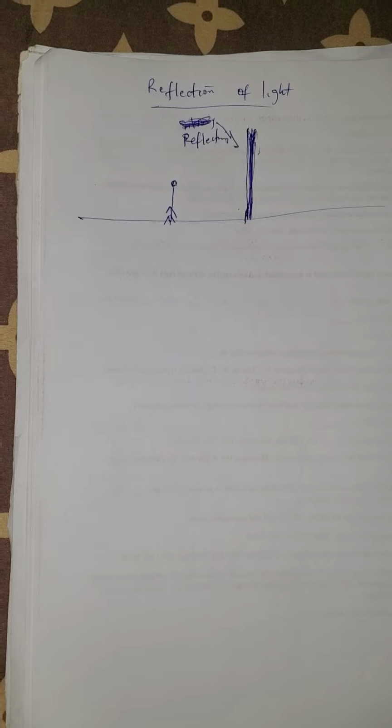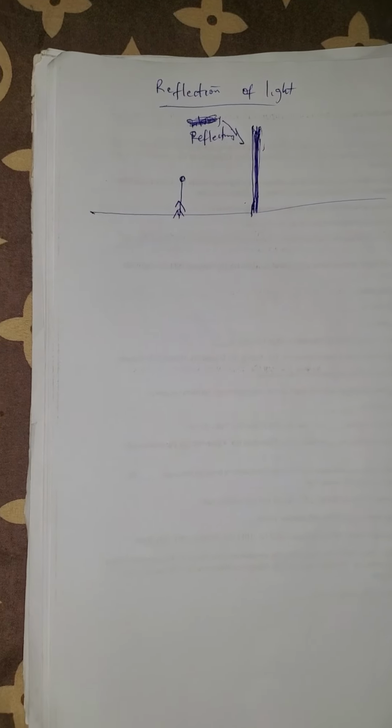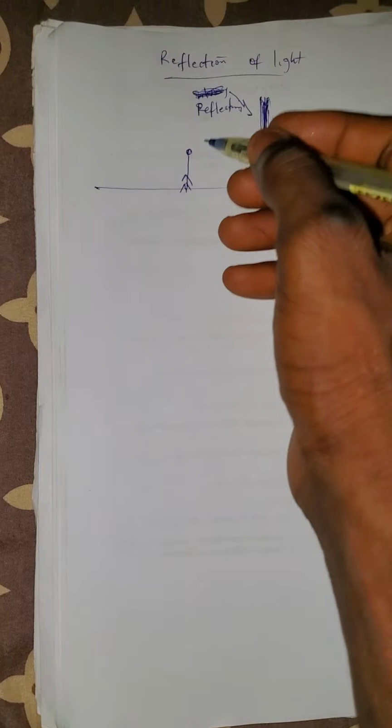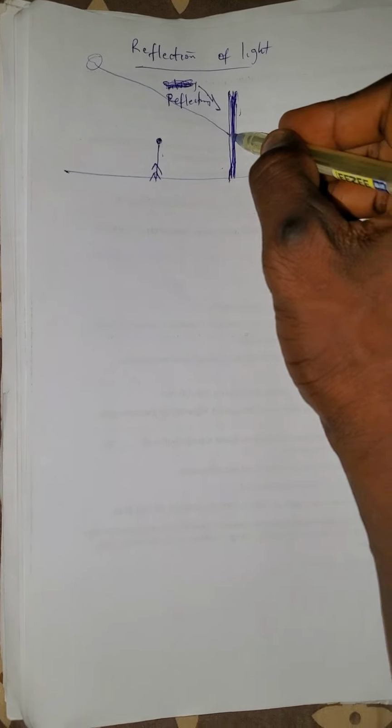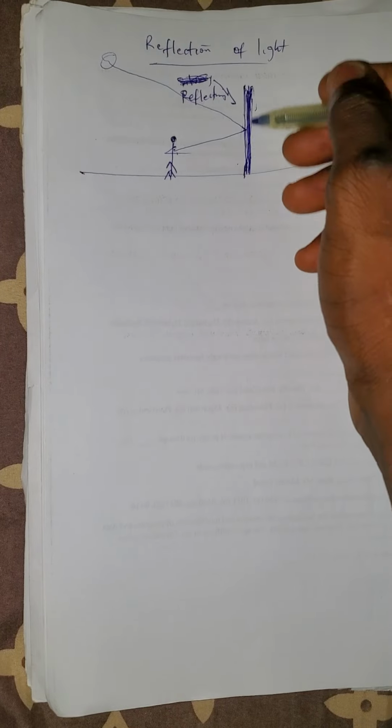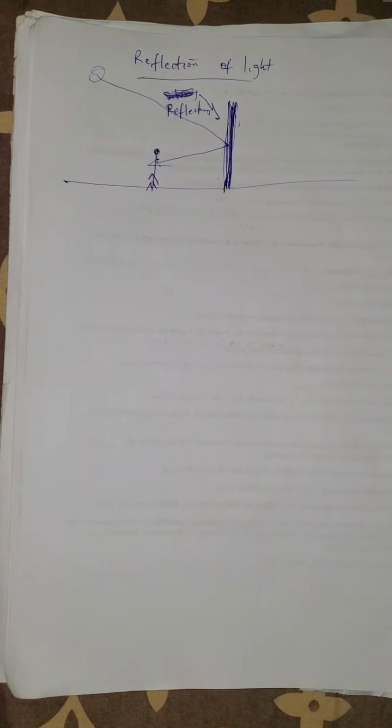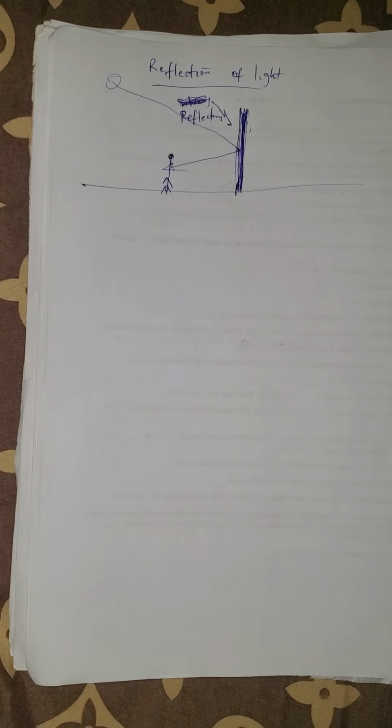Now, have you ever asked yourself why it is that when you place yourself at the front of the plane mirror, your image shows? This is due to the principle of reflection. When you place yourself here, the light propagates onto the plane mirror, then reflects back to you. Now, when it reflects, it shows your image on the mirror. That is why when you place yourself at the front of the plane mirror in the darkness, you can never see your image, because there is no light.